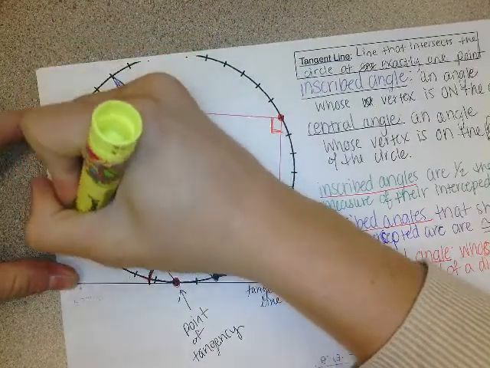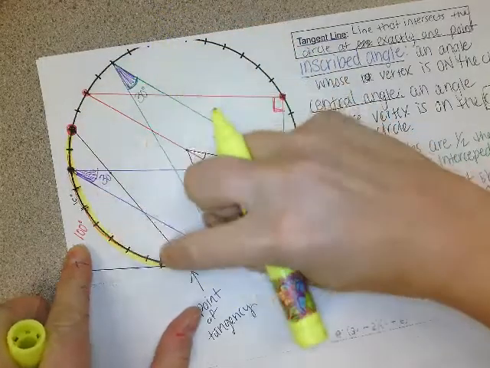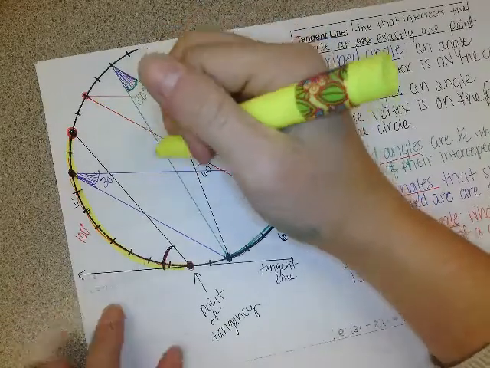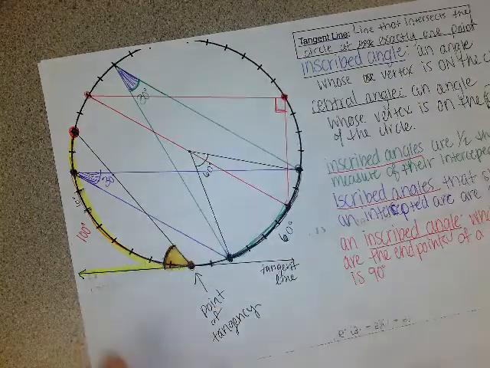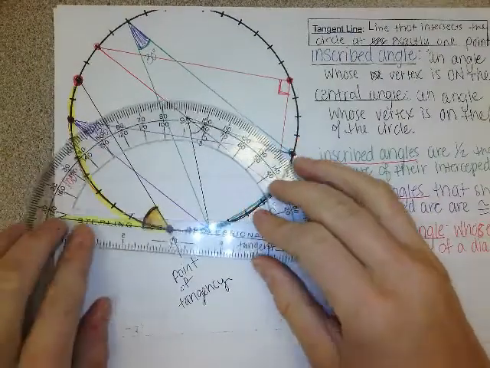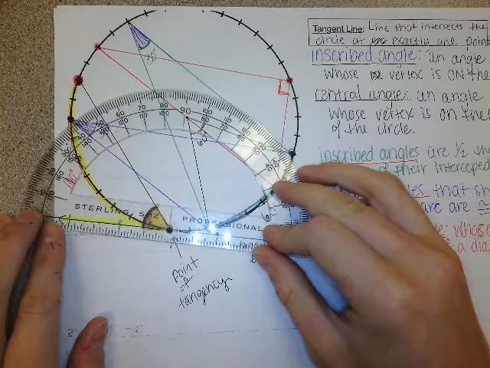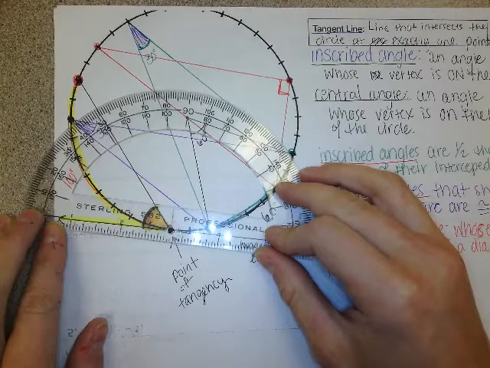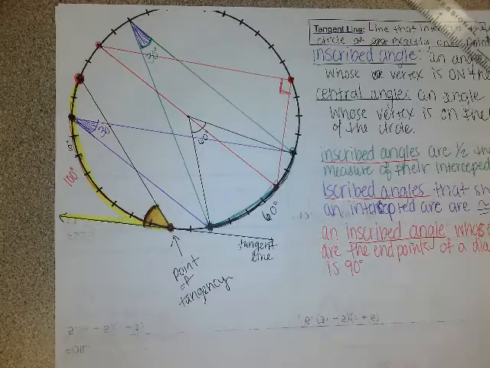All right, so I counted the arcs here. This is the arc that is used between the tangent line and this chord. Okay, we'll talk about chords more later. So I measured this angle. Let me measure that real quick. I got like 52 something. Yeah. All right, so I got 50 degrees.